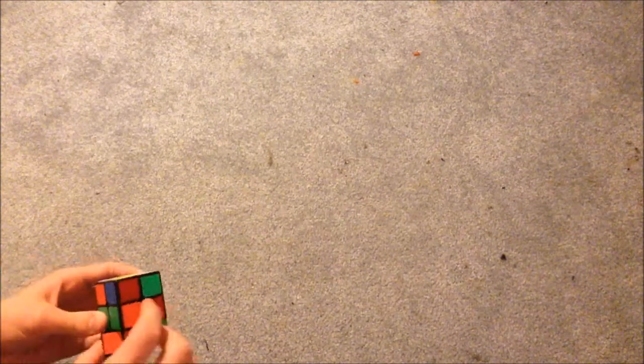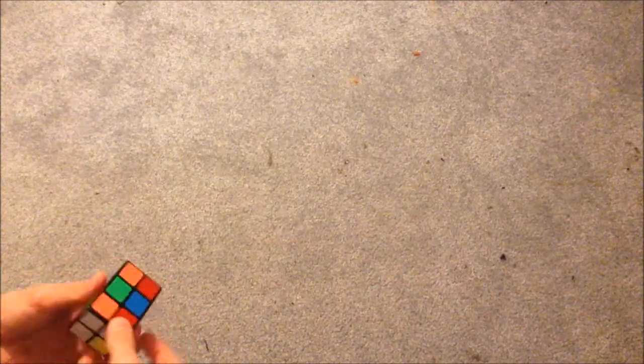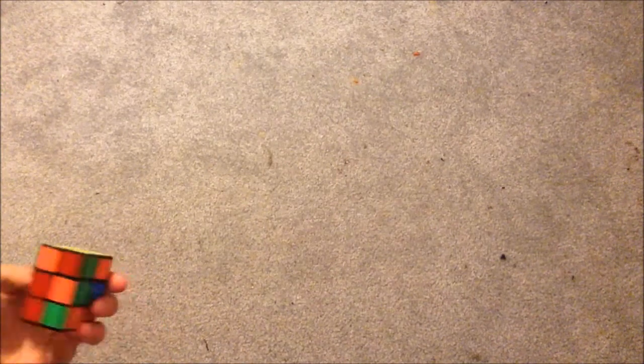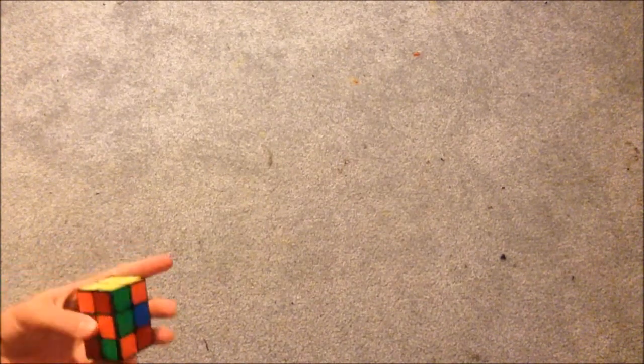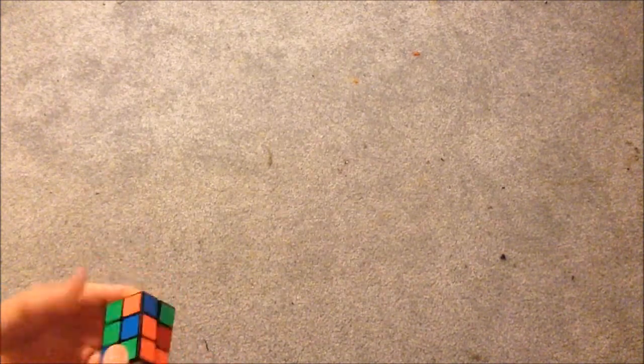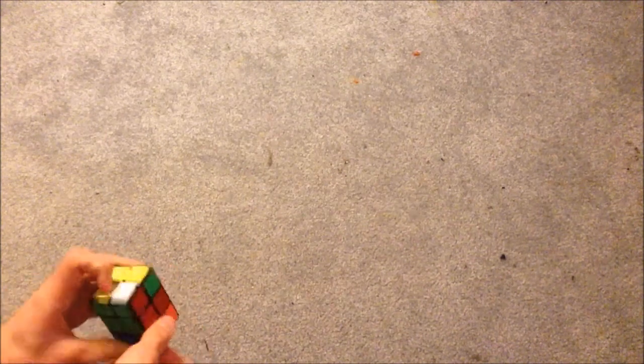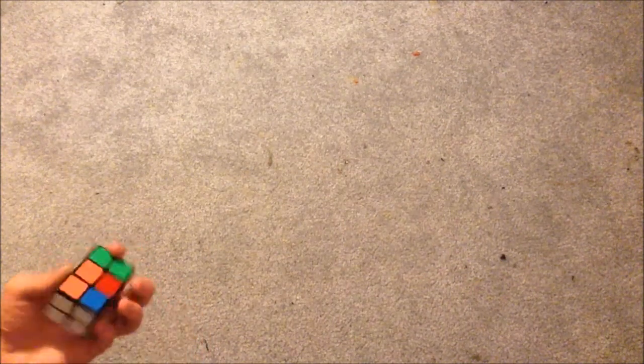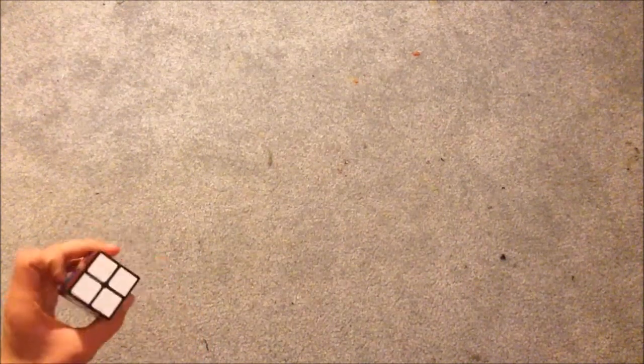Let me just get it to a position where I would need to use a corner flipping move. Actually, there isn't really any parts where you need to use a corner flipping move for this one. Well, I guess right there, I just did.